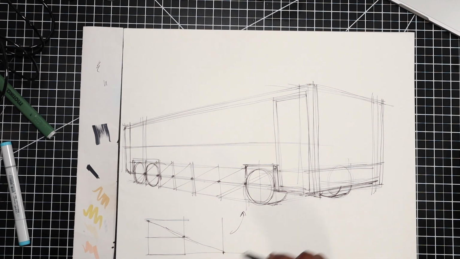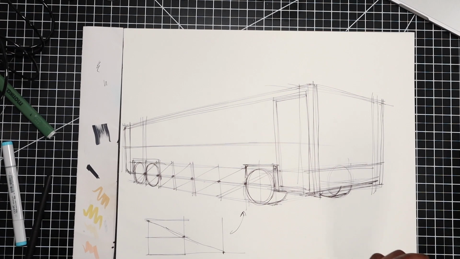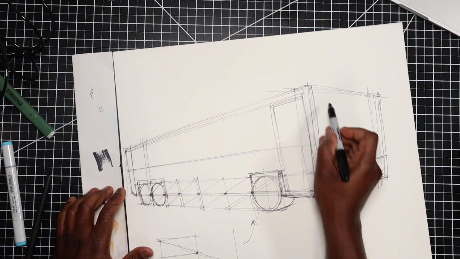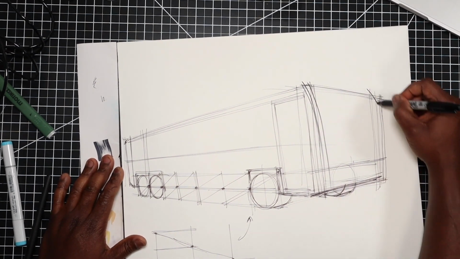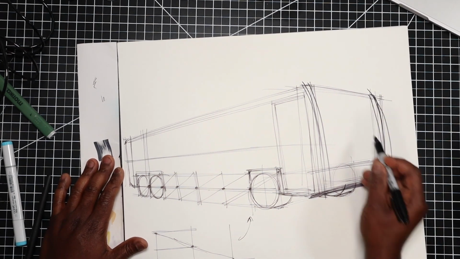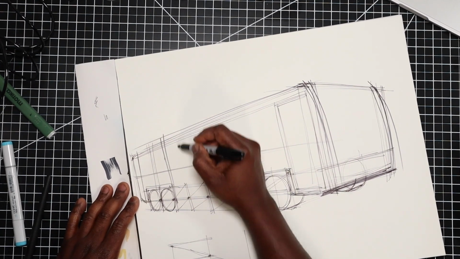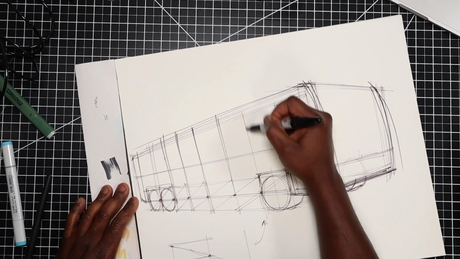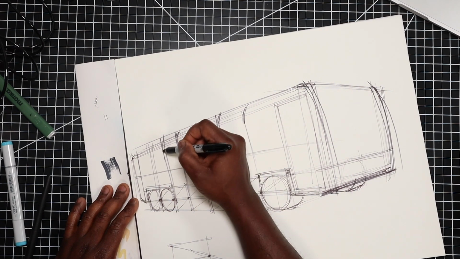I'm going to switch pens here. As much as I love this marker paper, it's kind of rough on these Papermate Flairs sometimes. So I'm going to switch to my Sharpie here, junk pen. So we'll curve the front of the bus out a little bit, like so. Get all the way to the back. And then I'm just going to follow these divisions that we had for the wheels, just to divide the glass on the side of the bus.